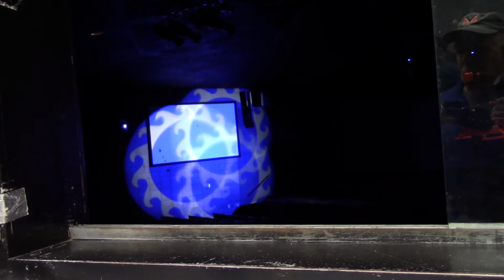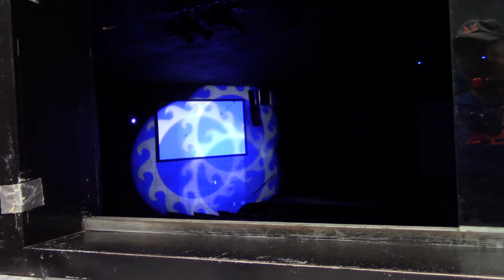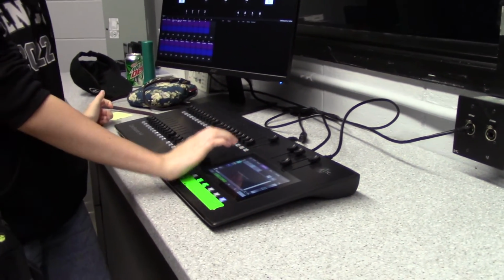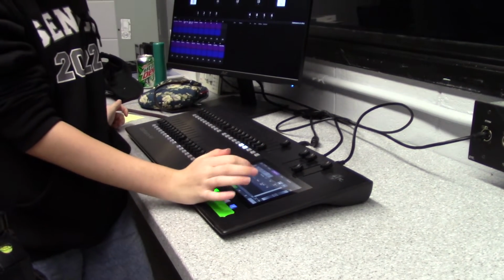And even there's an iris on these gobos that allows you to put even more focus on the person.